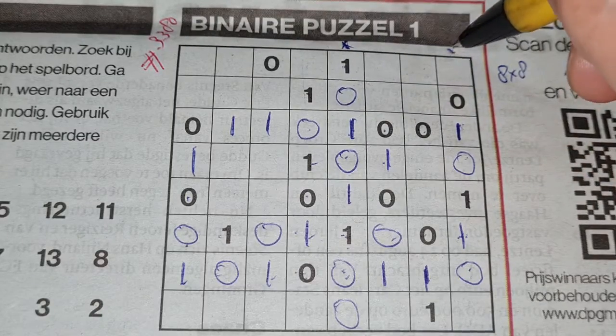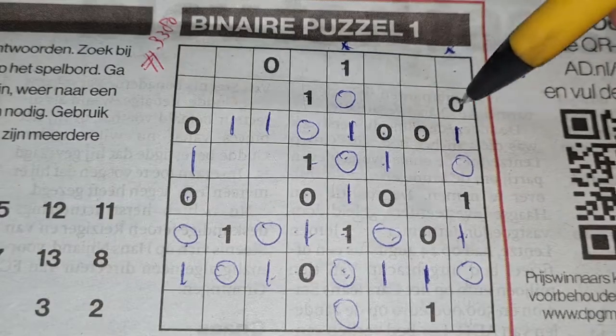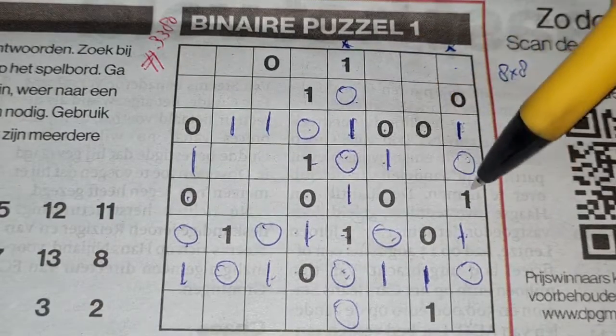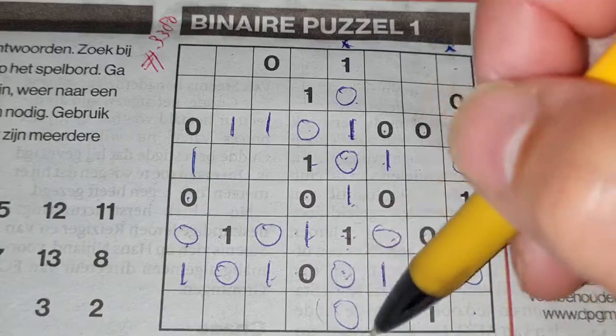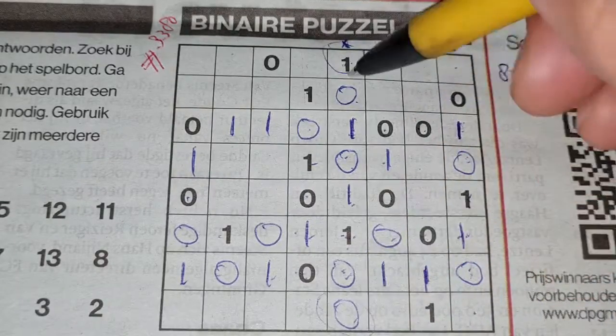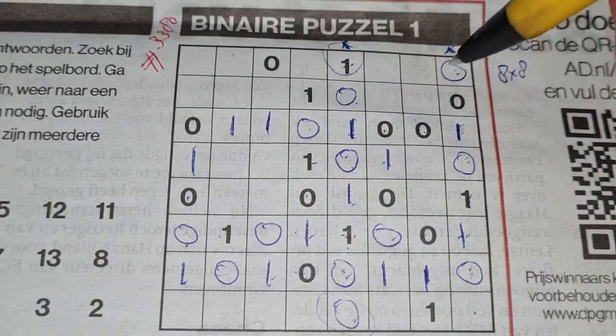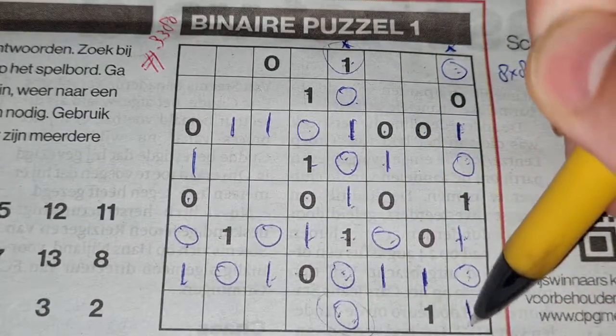This column and the last column. Empty box. 1, 1, 1, 1, 1. Empty box. So we need to switch these two digits. We have a 1 here, this should be an O. We have an O there, this should be a 1.